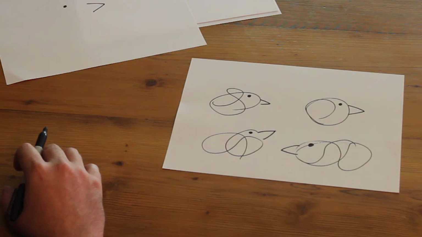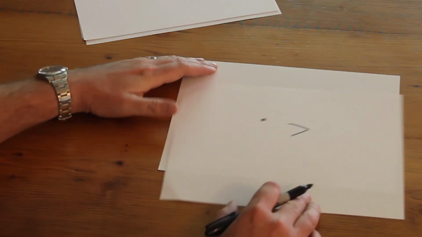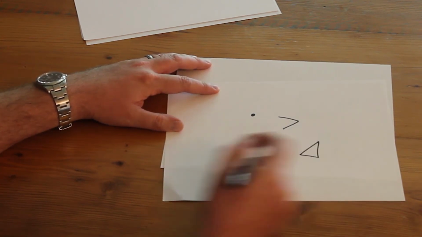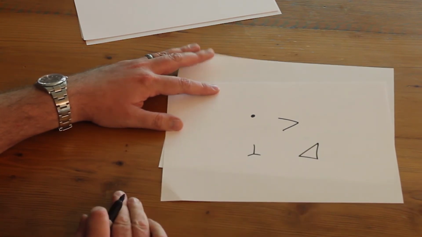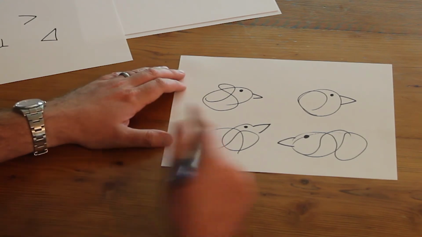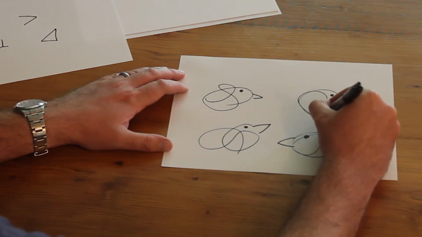Now, we can actually get a bit fancier with this. So going back to my sample sheet here, if you draw a basic triangle and you can draw lines to make some basic feet, we can add these elements now to our drawings to add a bit more complexity and even make each of these squiggle birds look a bit more like an actual drawing of a bird.